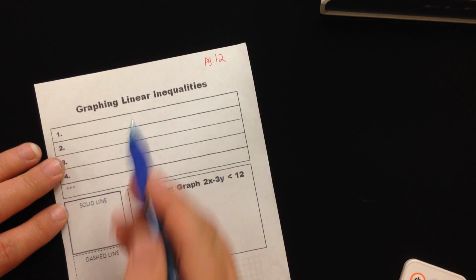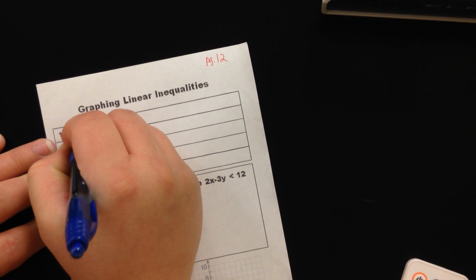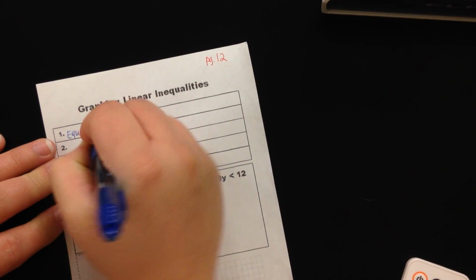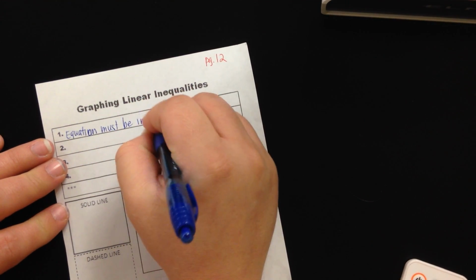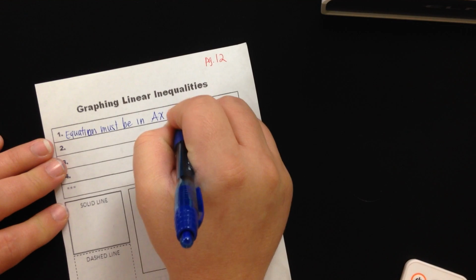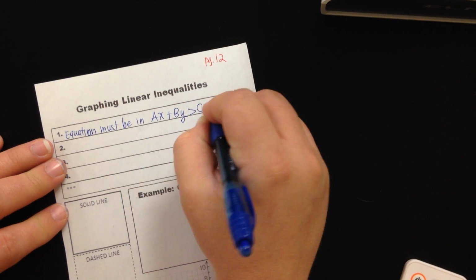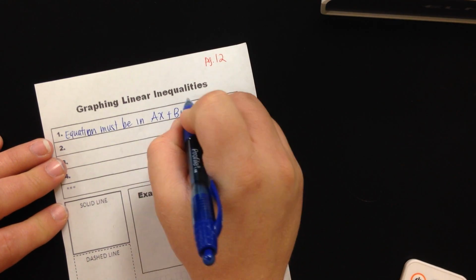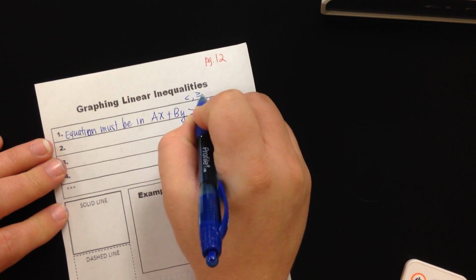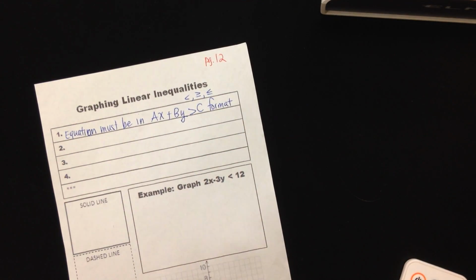Okay. So step 1, your equation must be in standard form. And so I'm just going to put must be in ax plus by, and I'm going to use the greater than c format. But keep in mind, the inequality sign can be less than, greater than, or equal to, less than, or equal to. It doesn't have to just be the greater than. So you have all 4 of those versions, but it must be in standard form. Okay, if it's not in standard form, get it to standard form.